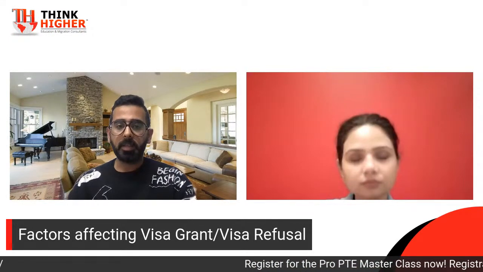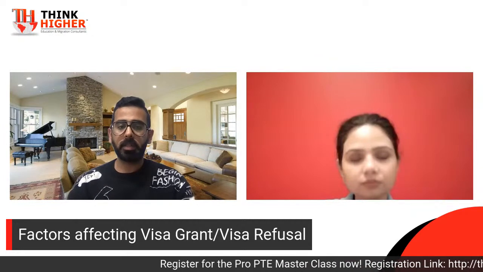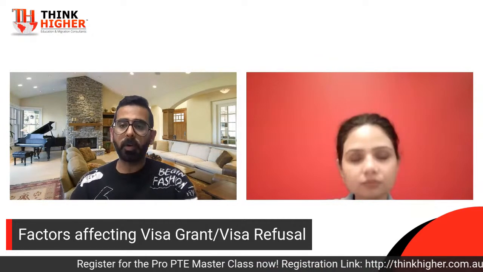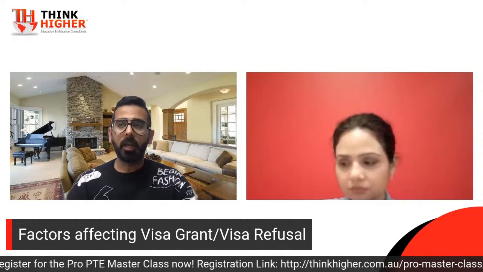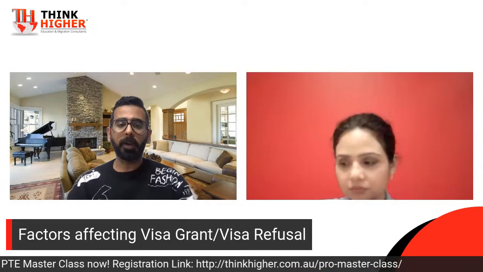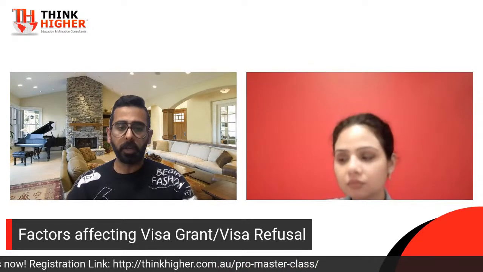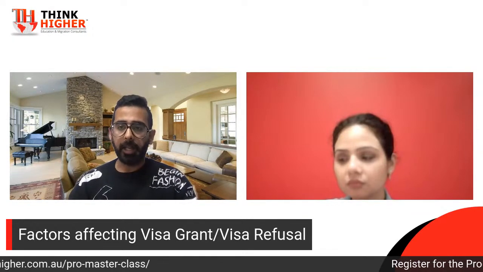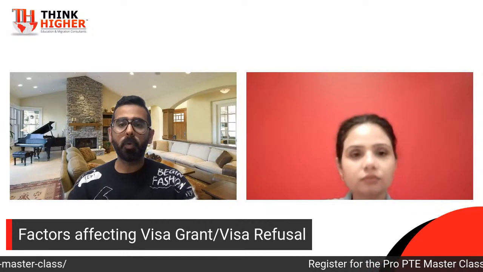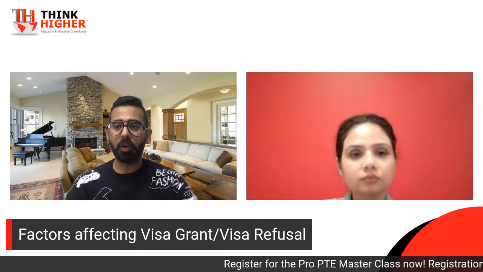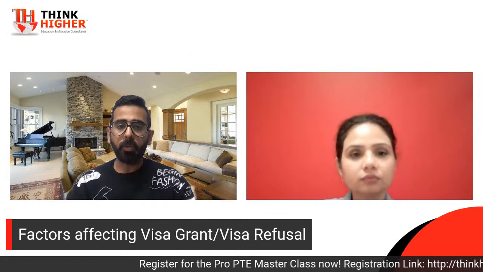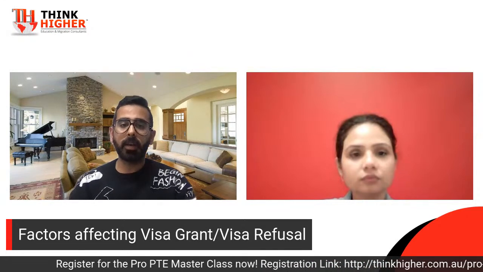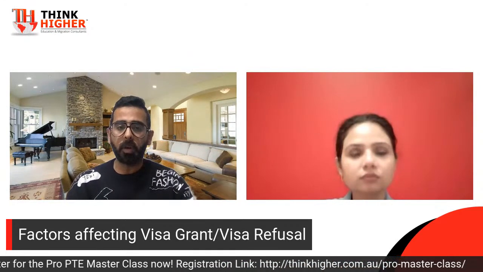The second is your own profile, which is called the internal factor. For instance, your profile shows that you have a gap of 4 to 5 years, or maybe a gap of 2 years. You are married, and then you have lower IELTS scores, or lower scores in your year 12 or last qualification. That also really matters. Or, on the other hand, if you don't have a financially strong background.